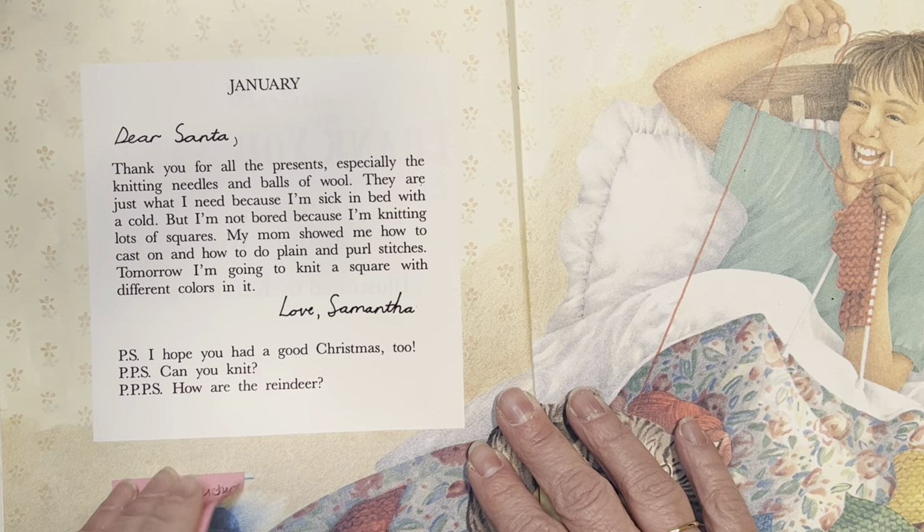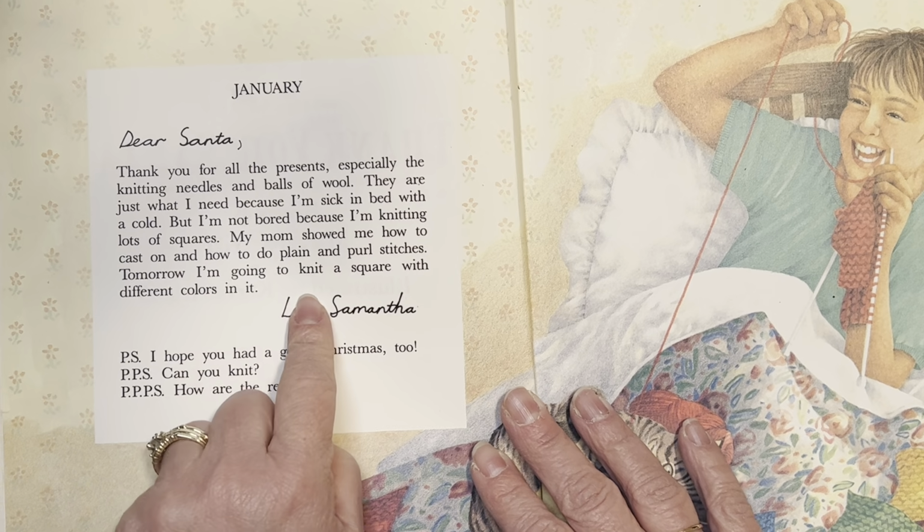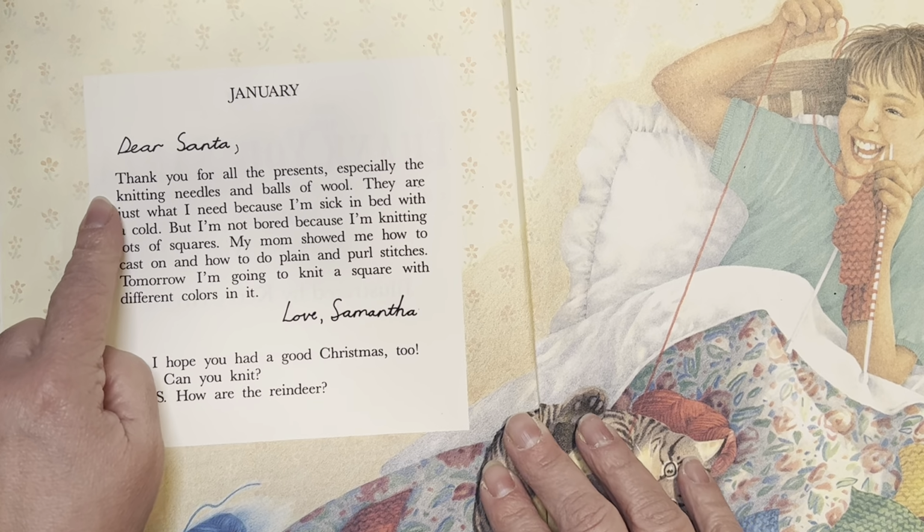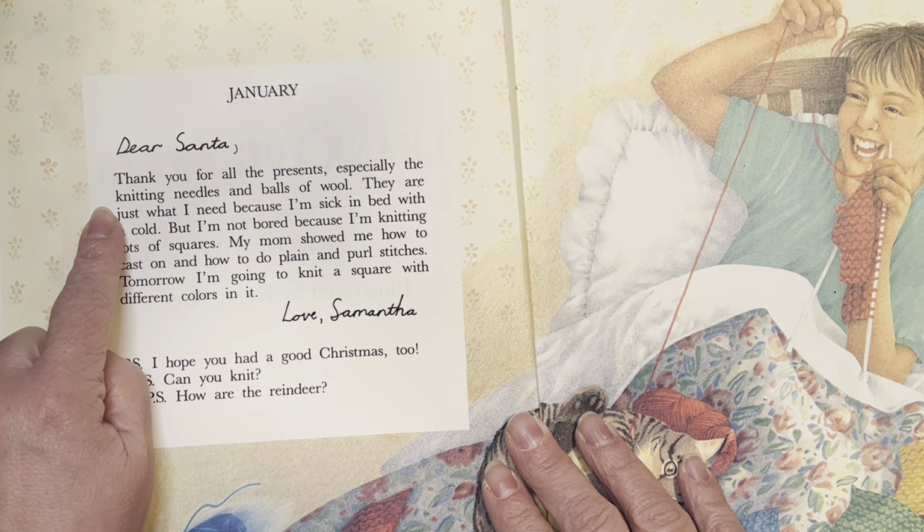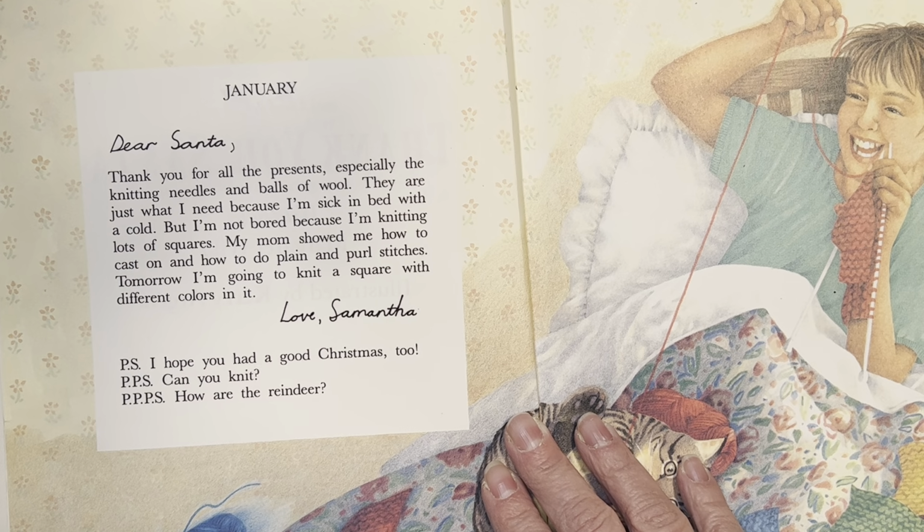On this one, the author says, "Thank you for all the presents, especially the knitting needles and balls of wool. They are just what I need because I'm sick in bed with a cold." So there's your topic sentence, and a detail sentence that tells the reason why the person is very thankful for those knitting materials.